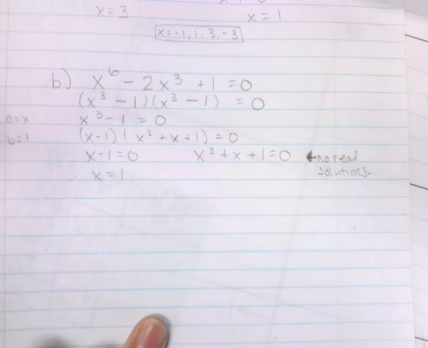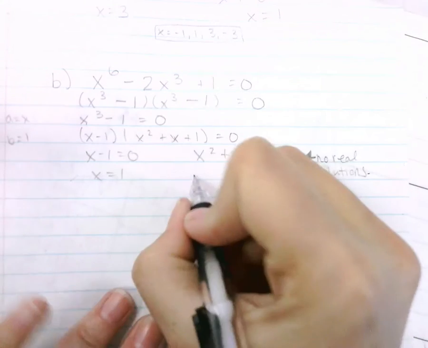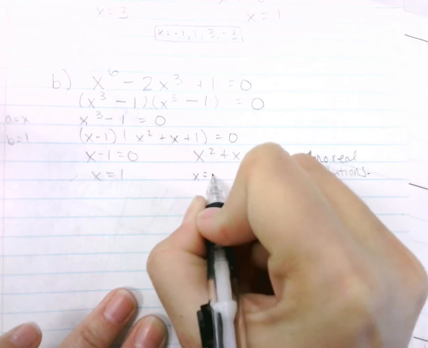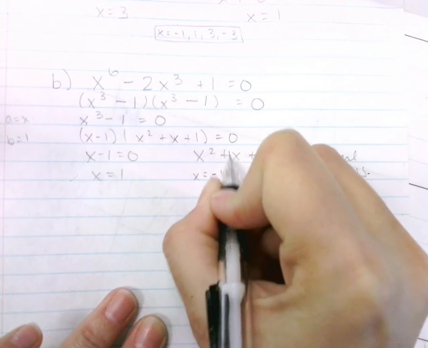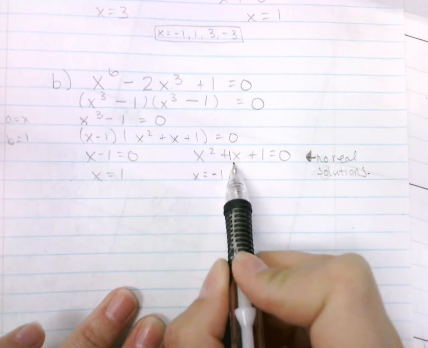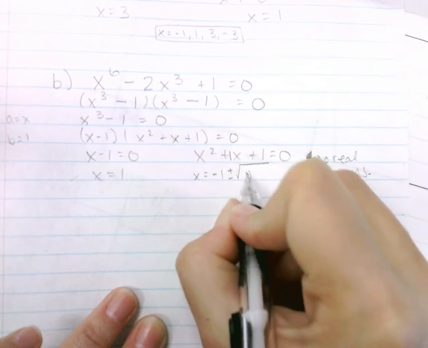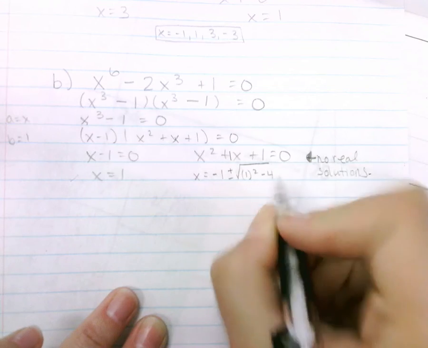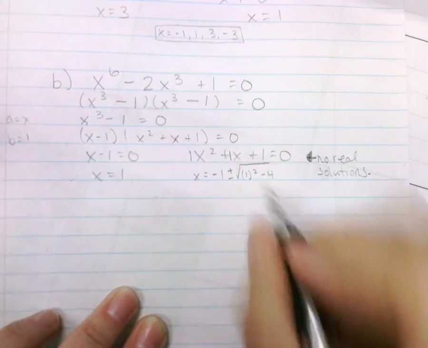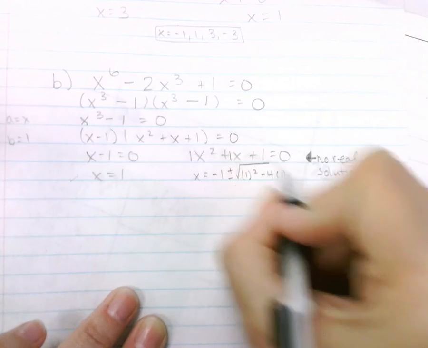A little bit on the poster. So we have x equals negative b. So b is the number in front of the linear term. So in this case 1. Plus or minus the square root of b squared minus 4. And then a is in front of the x squared. a, and then this is c.